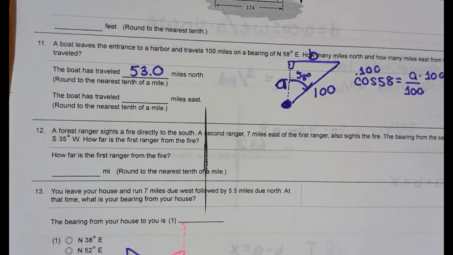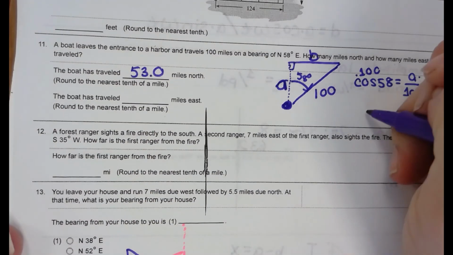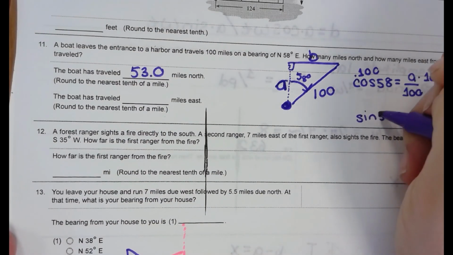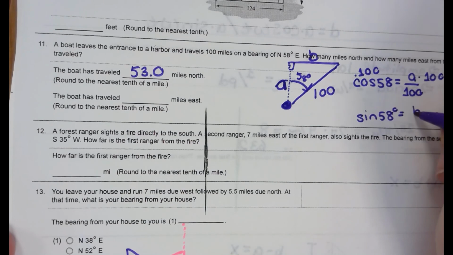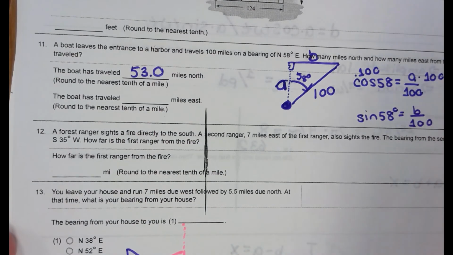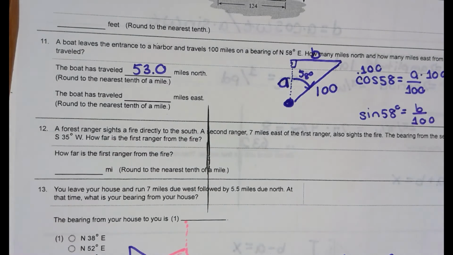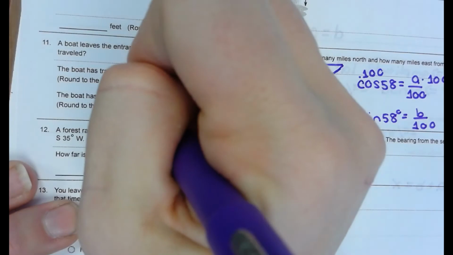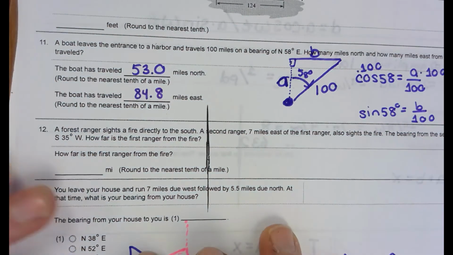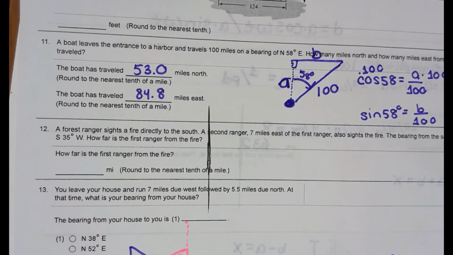Okay, if we were to set up B, are we going to use tangent or sine? Sine. Good. And when we do that, it should come out to be about 84.8. All right, last one that we're going to do, number 12.